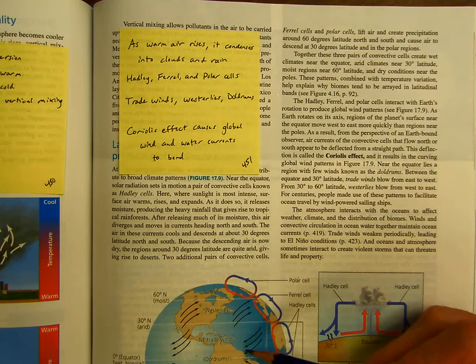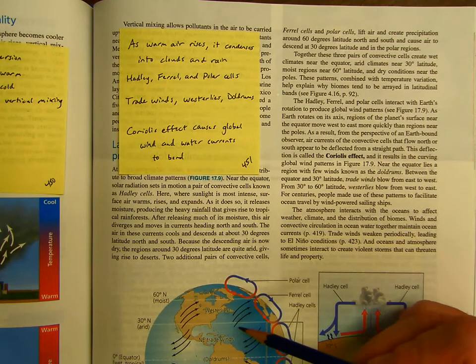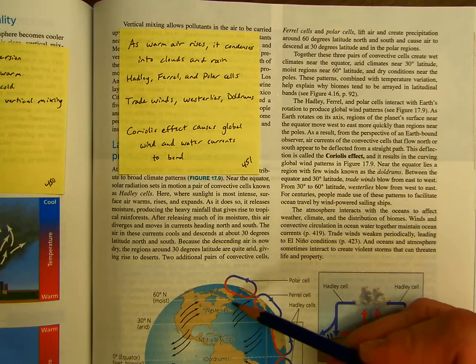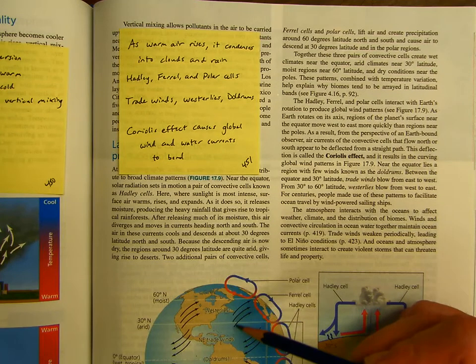So as you go south, you start to bend. That's what's called the Coriolis effect. And that's why instead of the trade winds just going straight south, they turn. It's the same thing for the westerlies. They try to go north, but since they are moving quicker than up here, they move over. They bend.